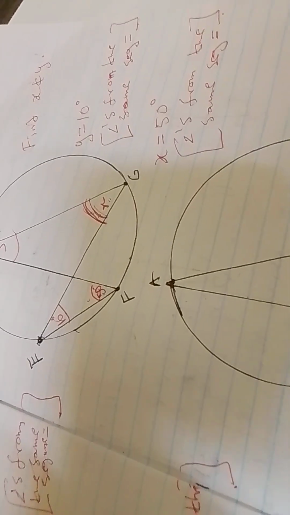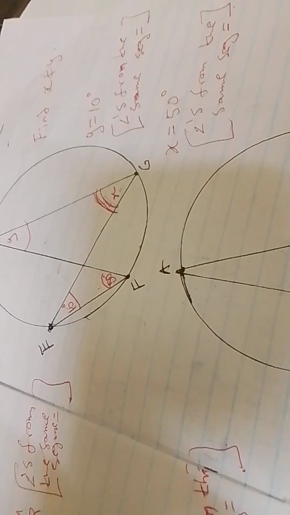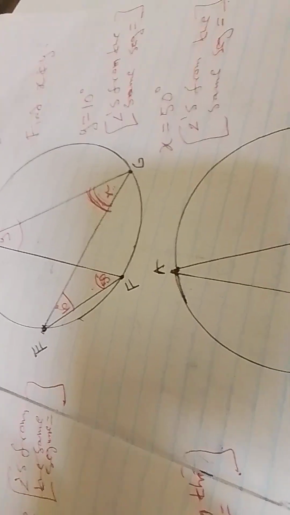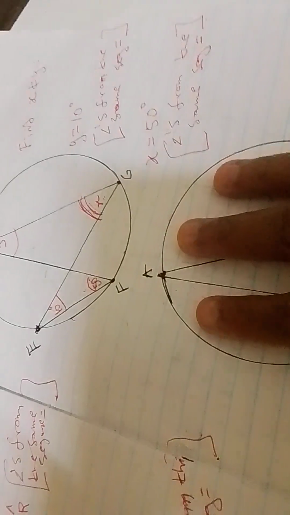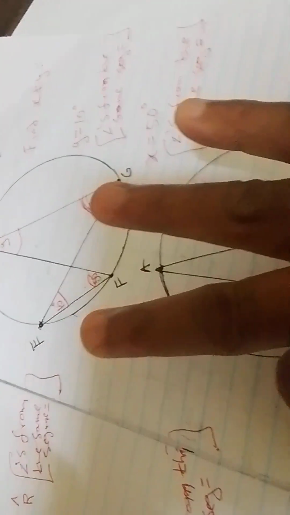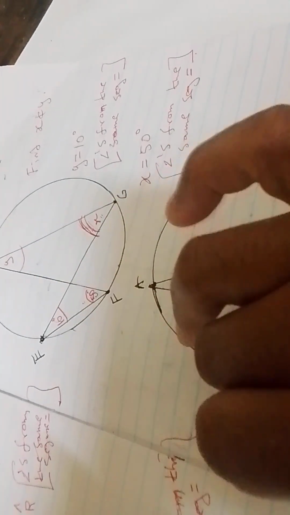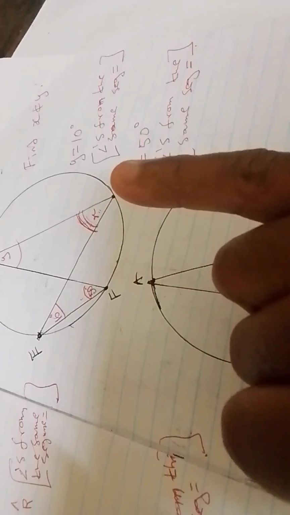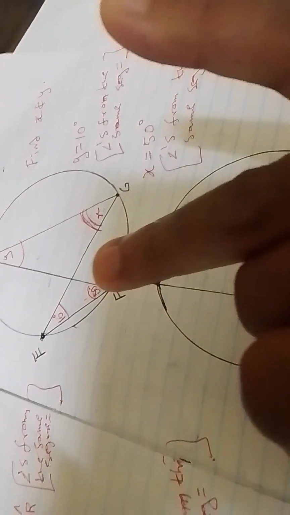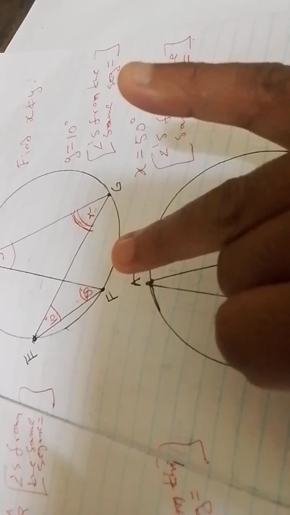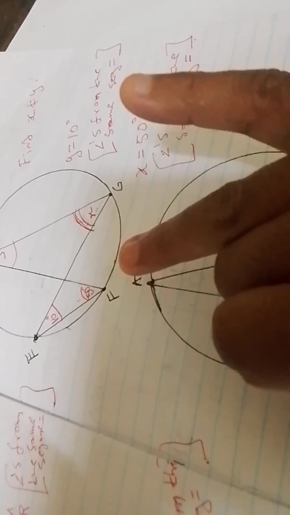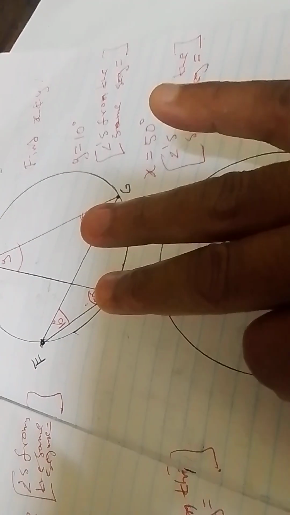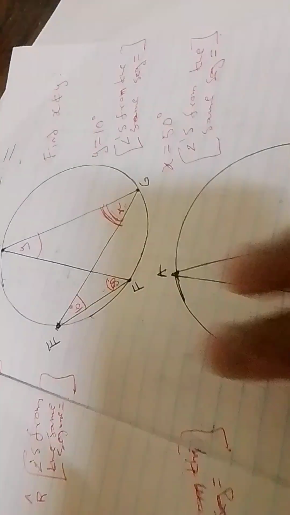So in other words, for the cyclic quad, which means a quadrilateral that has 4 corners touching the circumference, you have 3 kinds of theorem. The first one, opposite angles of a cyclic quad are supplementary. Second one, exterior angle of a cyclic quad is equal to the opposite interior angle. And then the third one is the both side theorem. So there are 3 theorems under the cyclic quad.